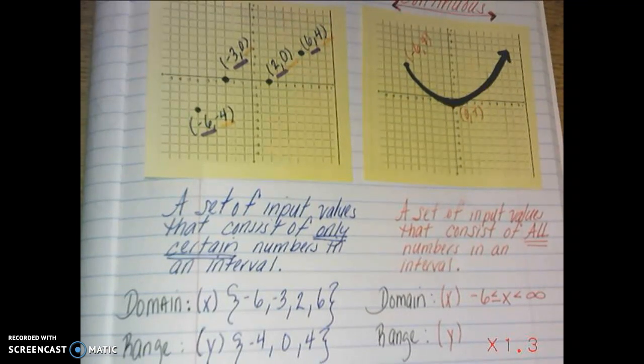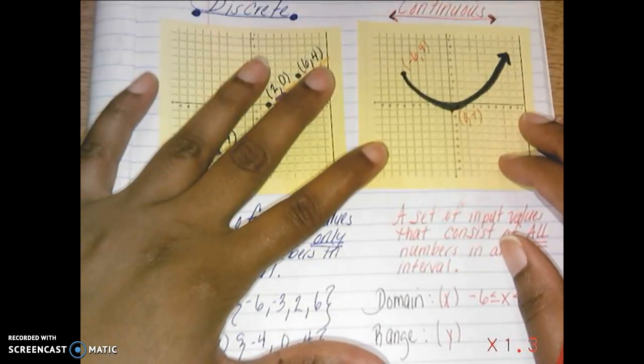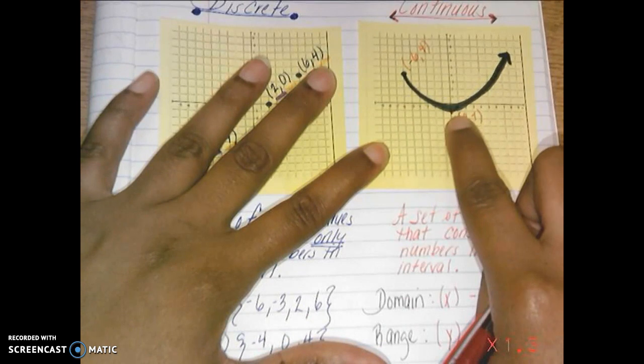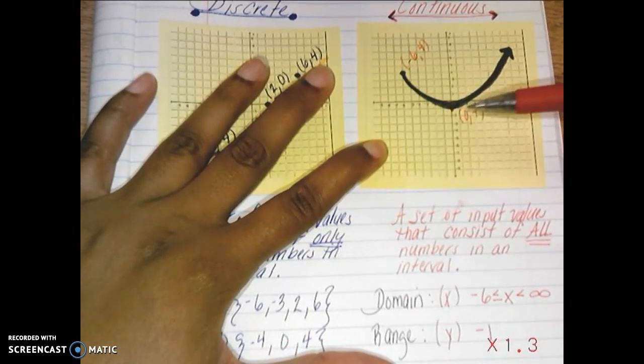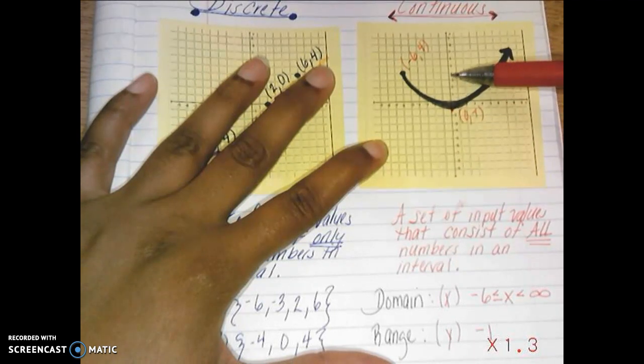Or as the range for a continuous function, we look at how far down we go. So we start at the bottom, started from the bottom, now we're here. I'm just playing. And then we look at how far up we go. So this graph right here goes as far down as -1, and it goes as high up as 4.